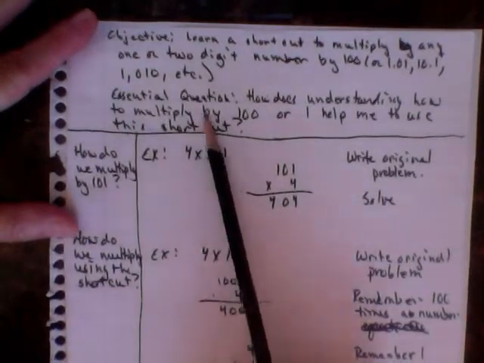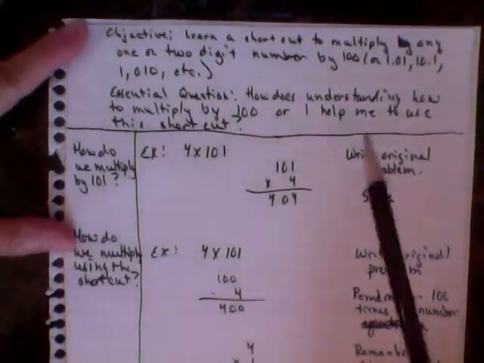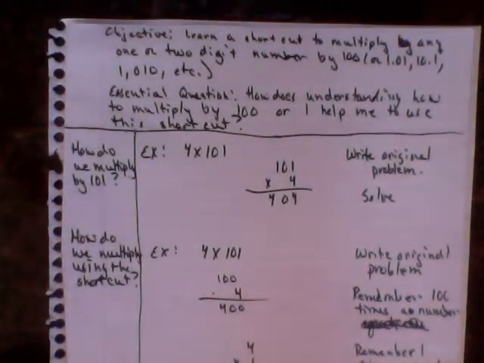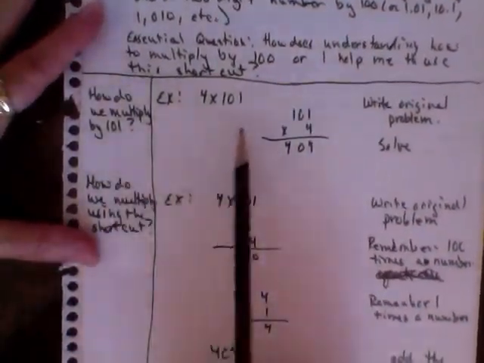The essential question that I came up with for my C notes was, how does understanding how to multiply by 100 or 1 help me use the shortcut? Because this is what I wanted them to pick up. How do we multiply by 101?